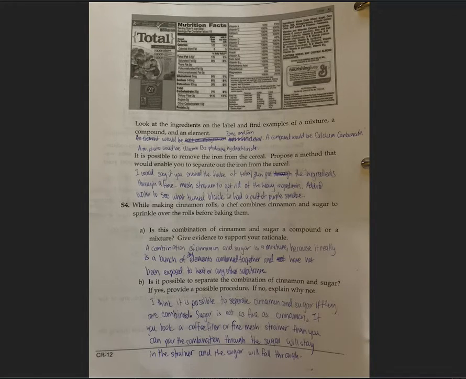For number 4, I put a combination of sugar and cinnamon as a mixture because it's literally a bunch of dry elements combined together, and have not been exposed to any heat or any other substances. And I think it is possible to separate the cinnamon and sugar if they are combined. Sugar is not as fine as cinnamon, so if you took a coffee filter or a fine mesh strainer, then you could pour the combination through, and the sugar will stay in the strainer, and the cinnamon would fall right through because it is much finer.